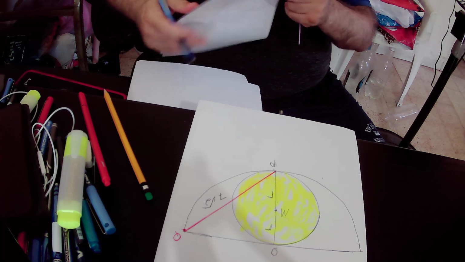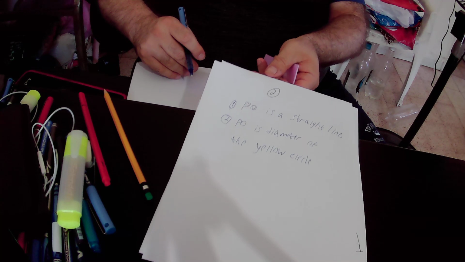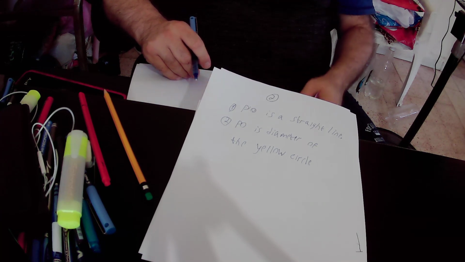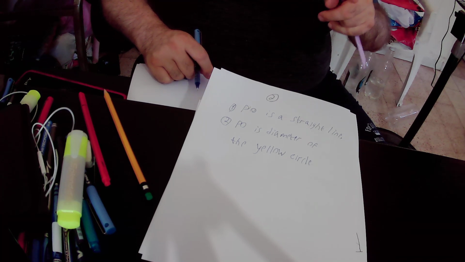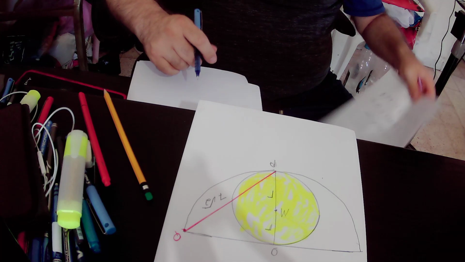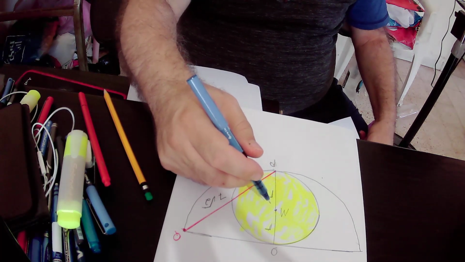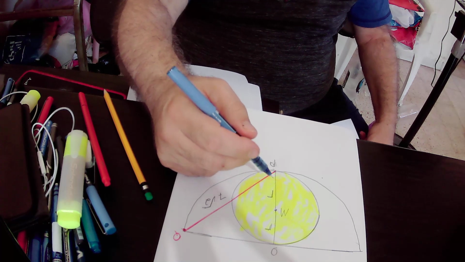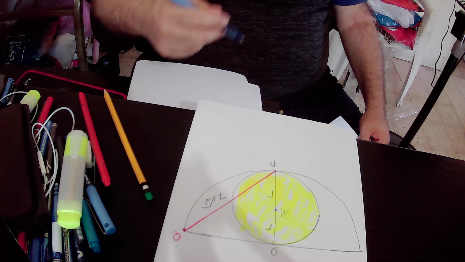Okay, I will read again what I wrote. PO is a straight line, and PO is the diameter of the yellow circle, because PO equals 2r, and the diameter is defined as two radiuses.